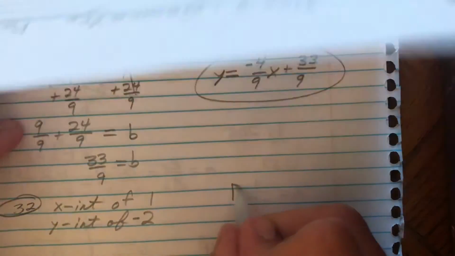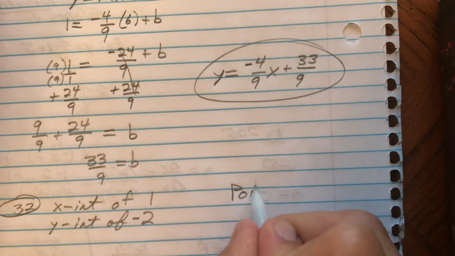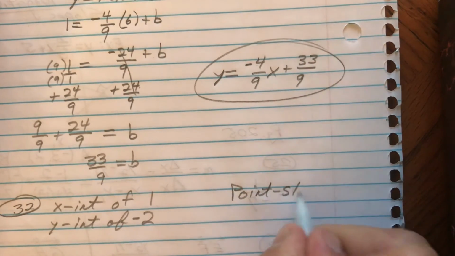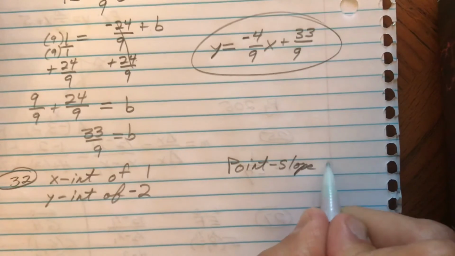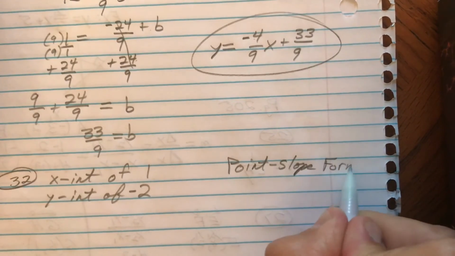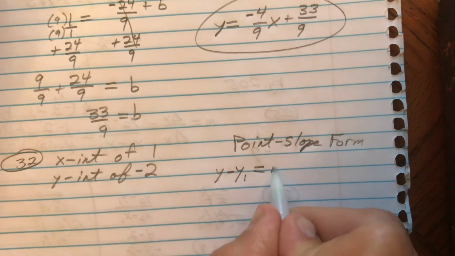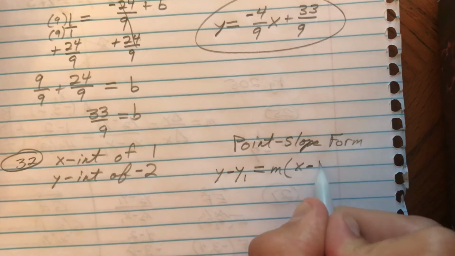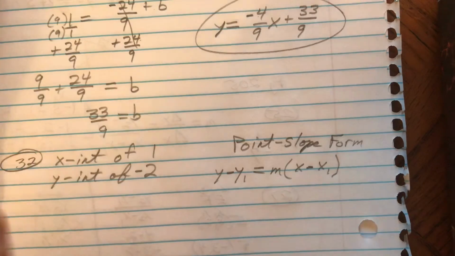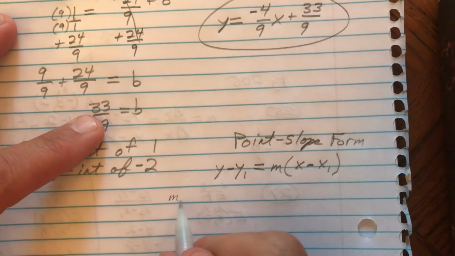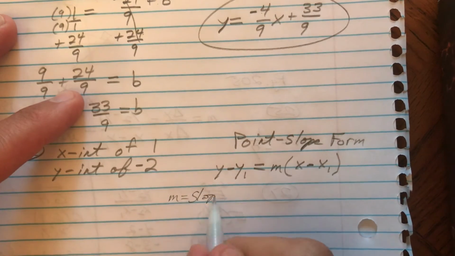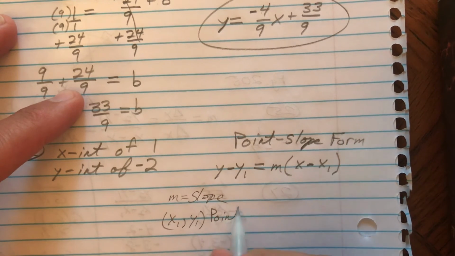And they're asking you to use point slope form. Point slope form is y minus y1 equals m times x minus x1. Now, m is, of course, the slope. x1, y1 is simply a point on the line.